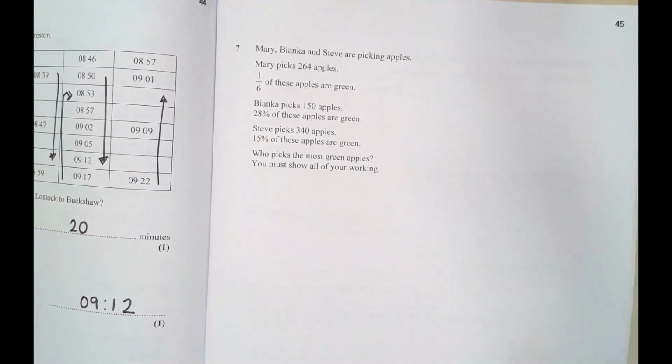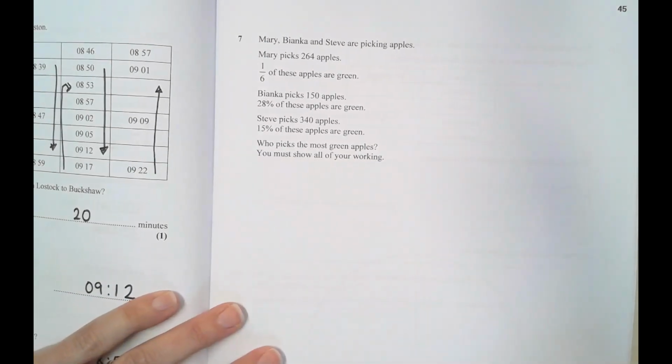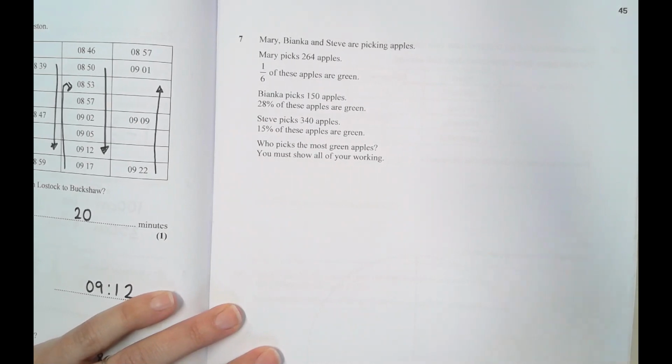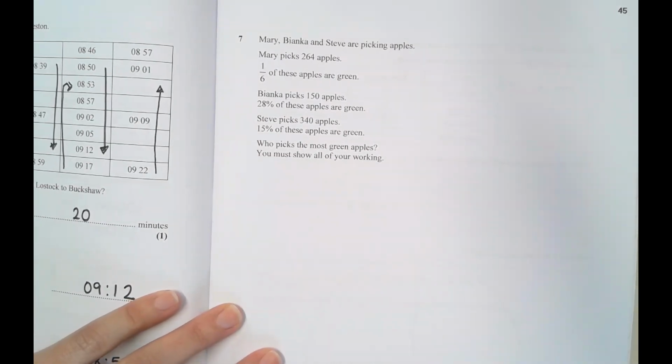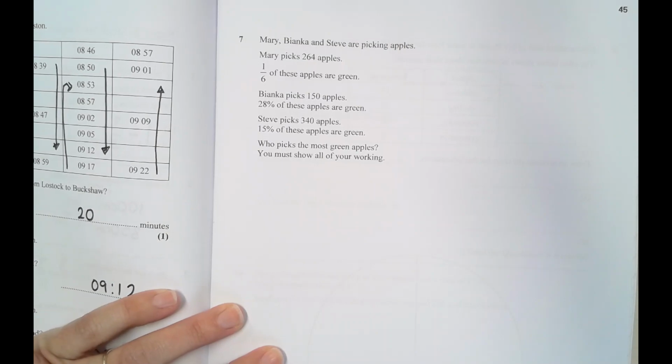Question number 7. Mary, Bianca and Steve are picking apples. Mary picks 264 apples. 1/6 of these apples are green. Bianca picks 150 apples. 28% of these apples are green. Steve picks 340 apples. 15% of these apples are green. Who picks the most green apples? You must show all your working.